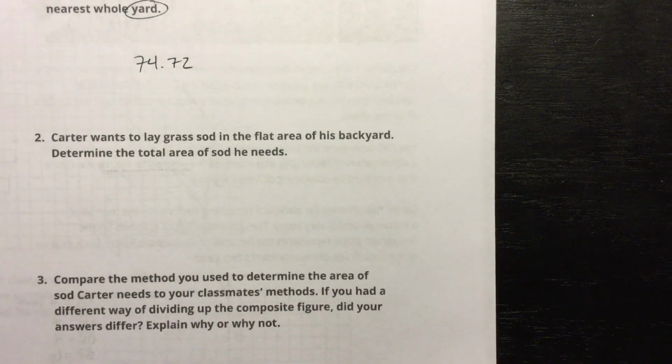Carter wants to lay grass sod in a flat area of his backyard. Determine the total area of sod he needs. So now, okay, so we did the perimeter. We did the perimeter of the shape.